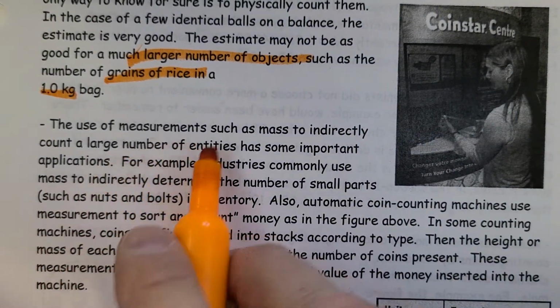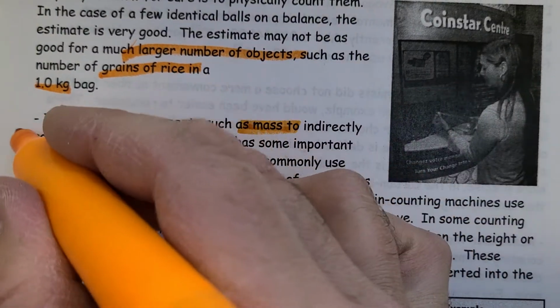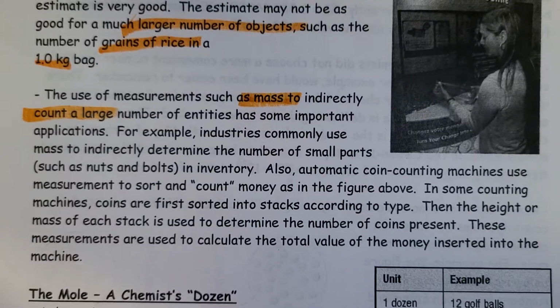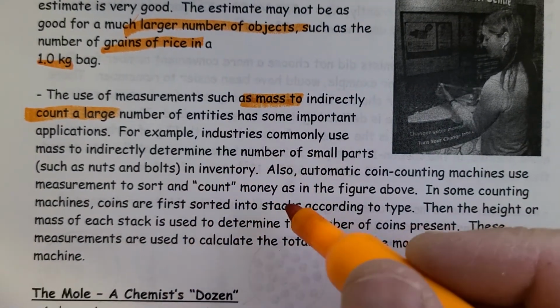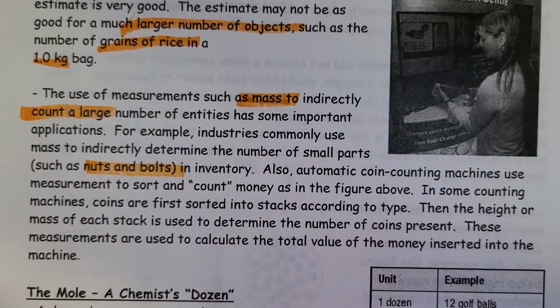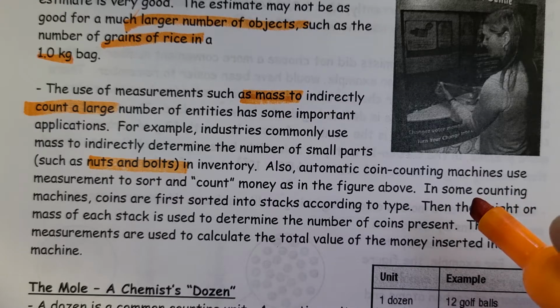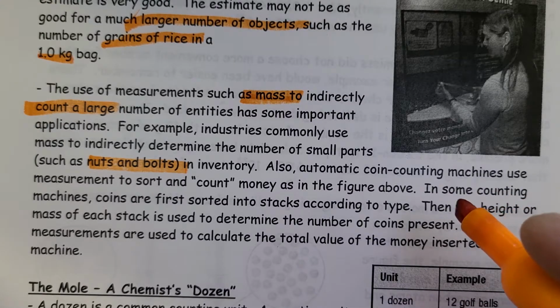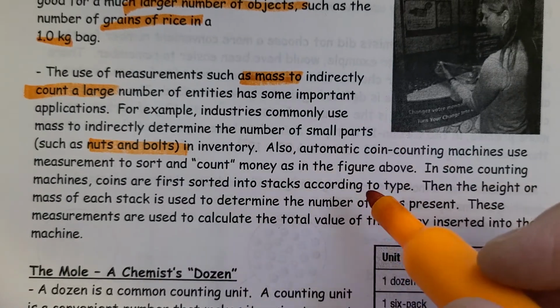The use of measurements such as mass, so using mass to count things, has some important applications. For example, industries commonly use mass to indirectly determine the number of small parts, such as nuts and bolts, in their inventory. So if you bought a bag of nails at a hardware store, at the cashier, they would likely know the average mass of one nail, so they can mass the whole bag. They could determine how many nails are in that bag.